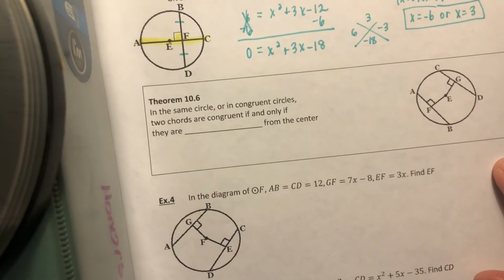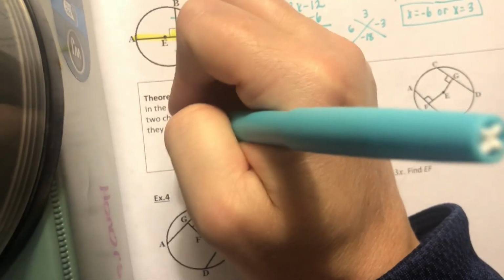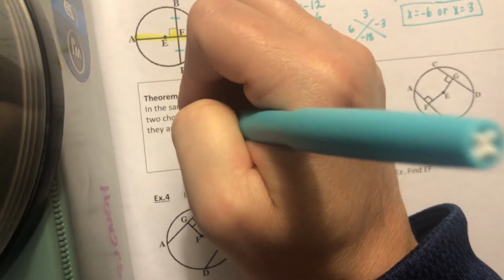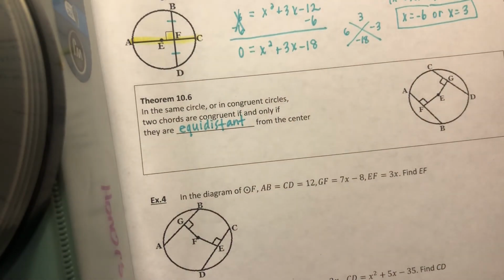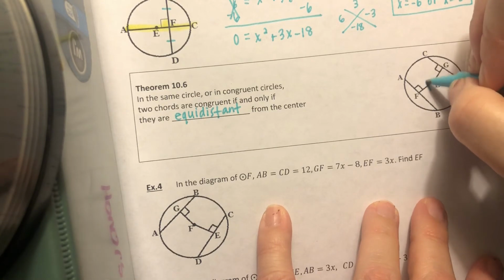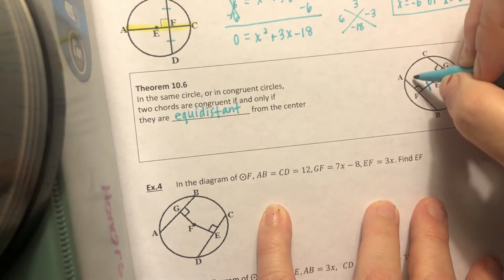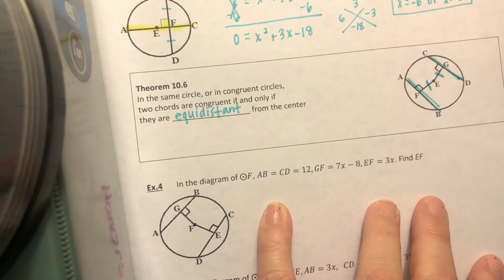Okay, last theorem here. In the same circle or in congruent circles, two chords are congruent if and only if they are equidistant. It's kind of a big word. From the center. Okay? Equidistant from the center. So right here, if we know that these are the same length, so it's showing me these two chords are the same distance away from the center, then we know these chords are congruent.